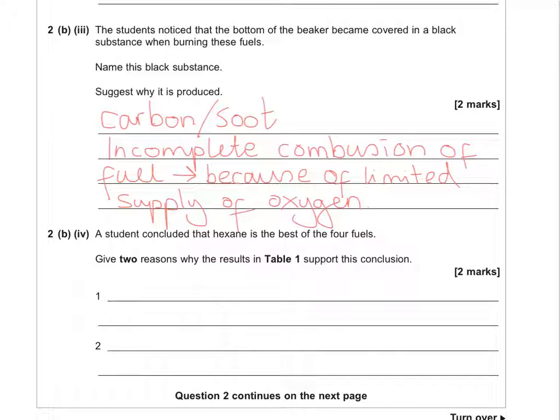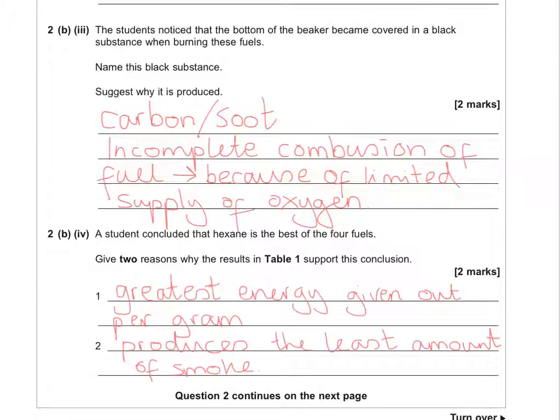Question 2b4. A student concluded that hexane is the best of the 4 fuels. Give 2 reasons why the results in Table 1 support this conclusion. This question was done really well by most people. They noticed that hexane gives out the greatest energy per gram and that it produces the least amount of smoke. The reason why people might have lost marks on this question is that they just put the greatest energy when they needed to put greatest energy per gram. So remember, in your questions, you need to be specific.